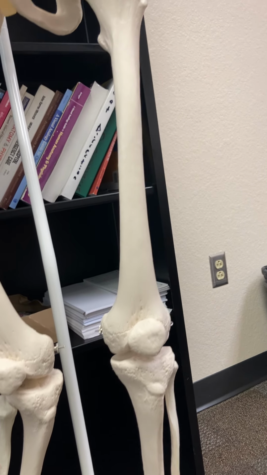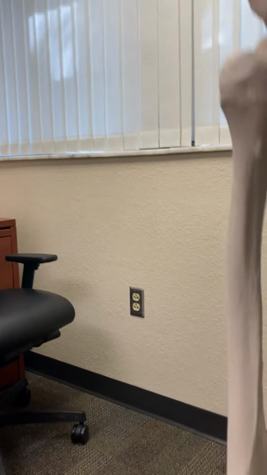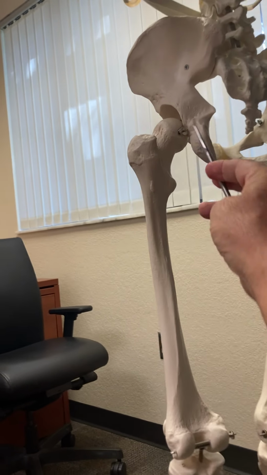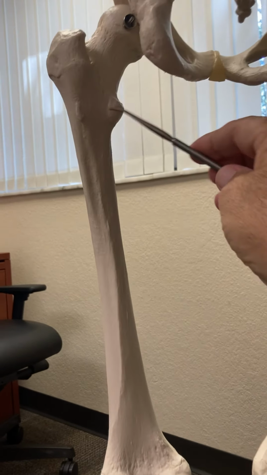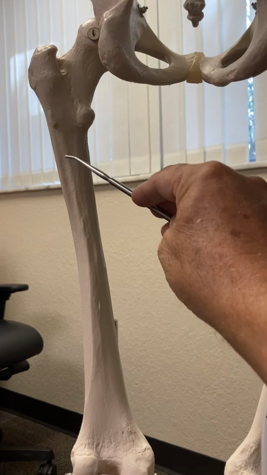So let's go back there. So from the back: head, neck, greater trochanter. Now here, we have a gluteal tuberosity right here. And that's because the gluteal muscle is going to connect there.